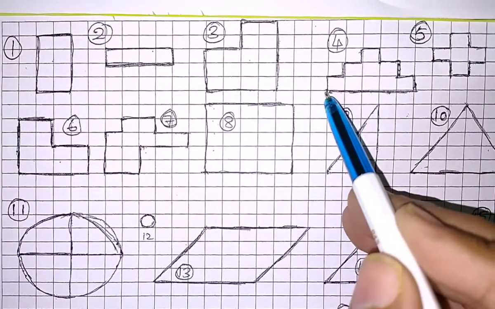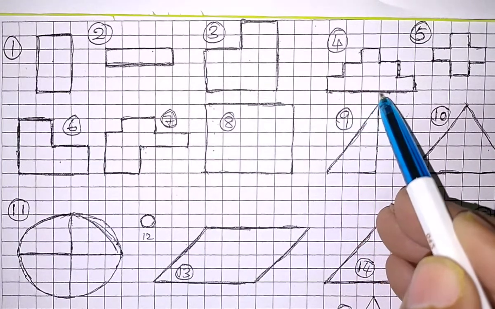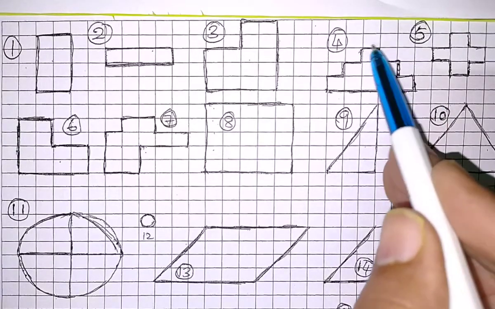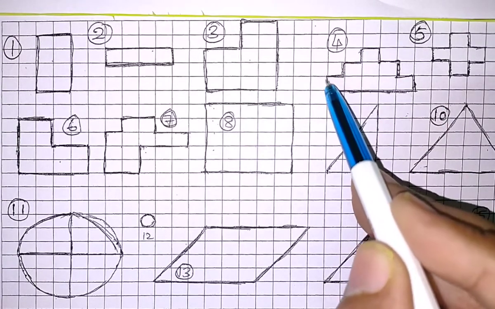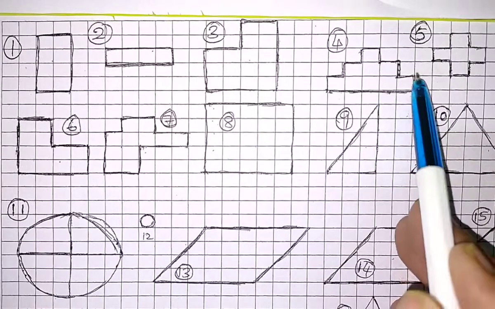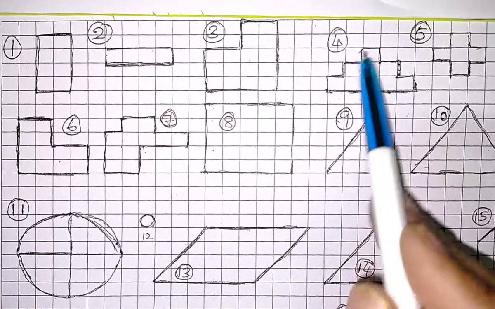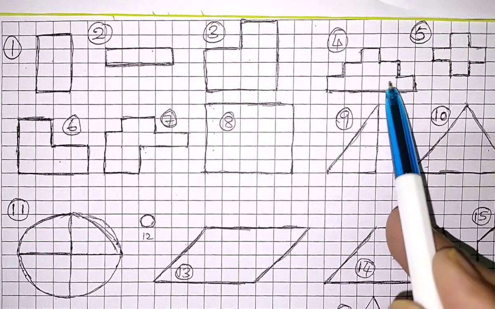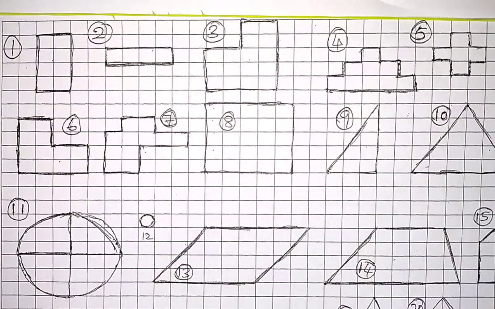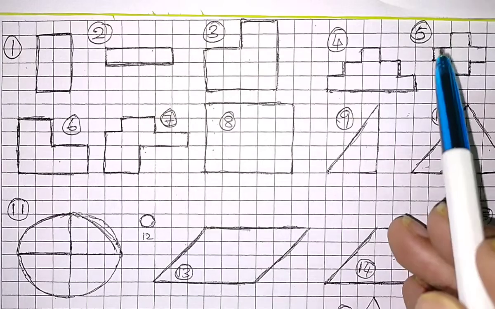Now let us find perimeter of this. See, anywhere you start counting, from here I will start. 1 2 3 4 5 6 7 8 9 10 11 12 13 14 15 16 units is the perimeter. Now I want area. Length into breadth, length into breadth, length into breadth. You can do like that, or just count the number of squares. 1 2 3 4 5 6 7 8 9. Area is 9 square units. You have to write down everything.